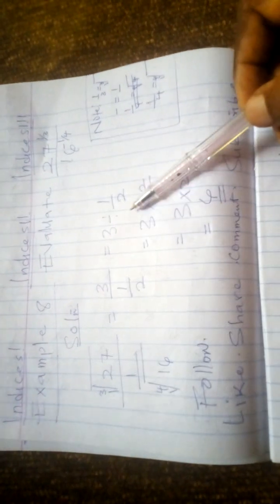3. So here I just rewrite this for more understanding, because 3 divided by 1 over 2, right? So that will give us 3 times 2 over 1. Remember, when you change the division sign to a multiplication sign, this 2 goes up and the 1 comes down. 2 times 3, you have what? 6. That's how to handle that one.